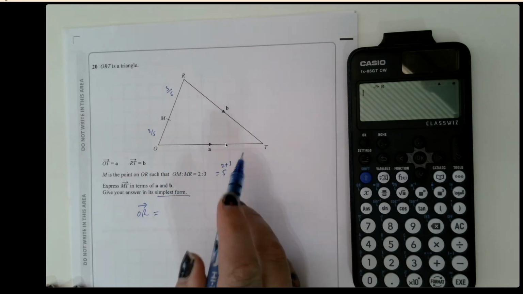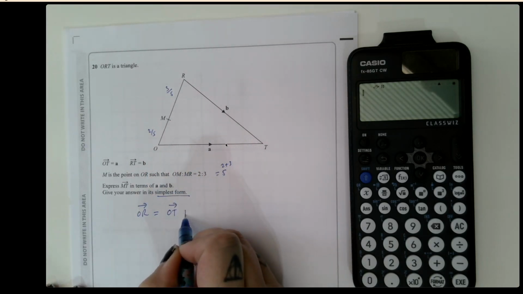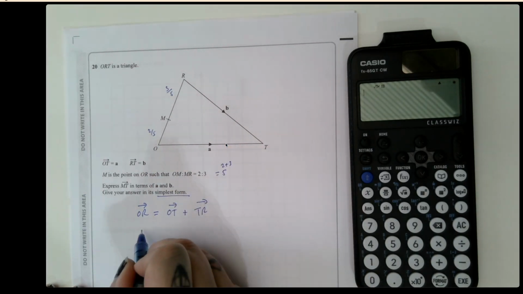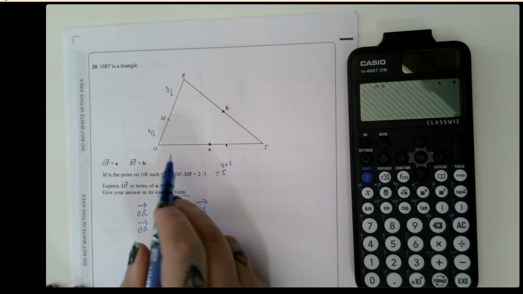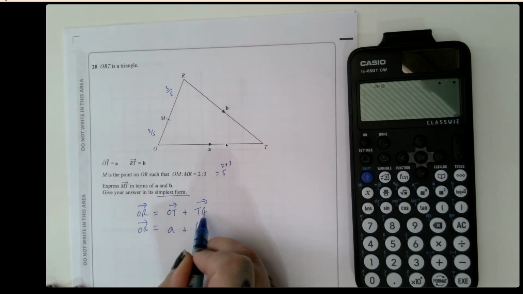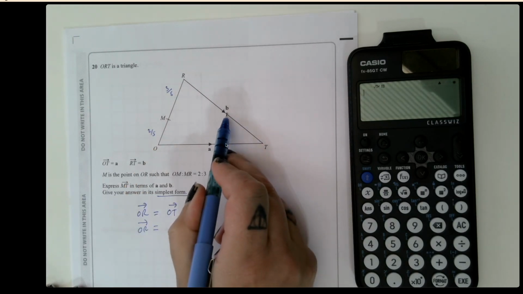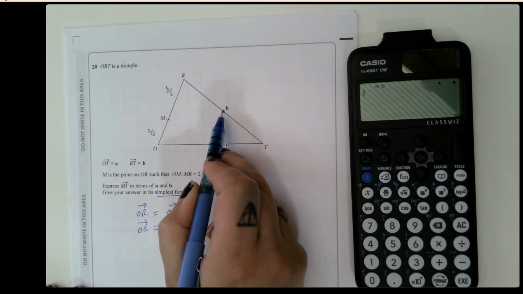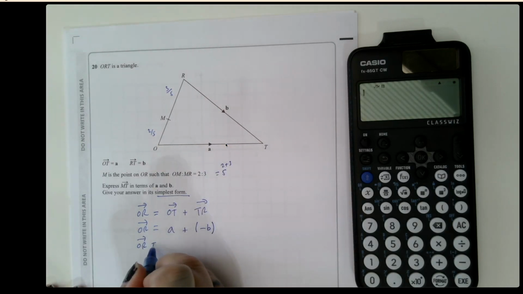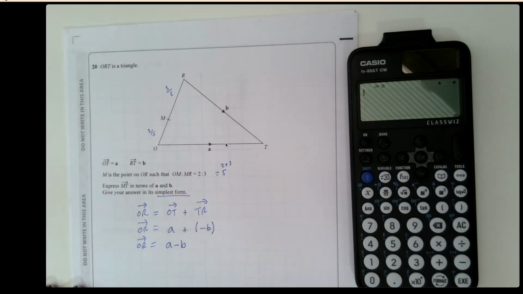So O to T, add T to R. So O to T is A, T to R is B, but we're going in the opposite direction to this arrow here, so it would be minus B. So O to R is A subtract B.